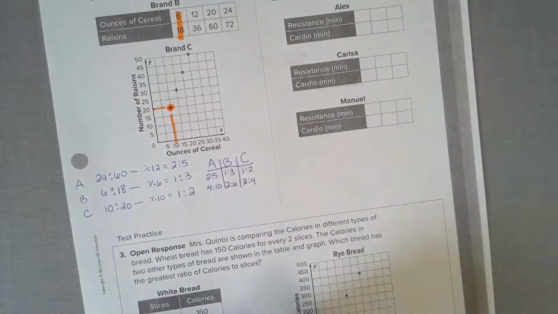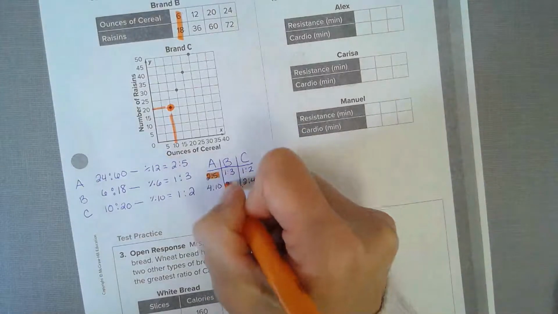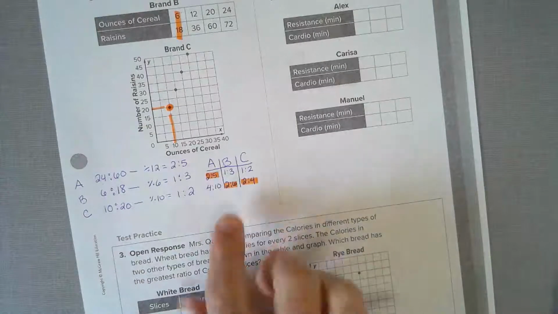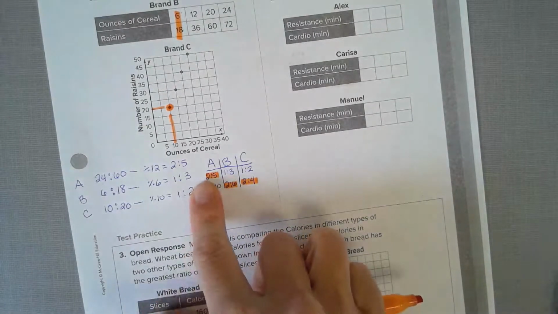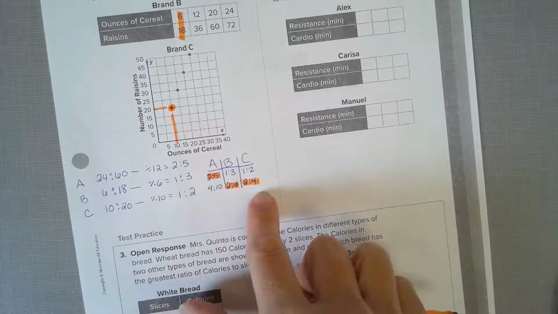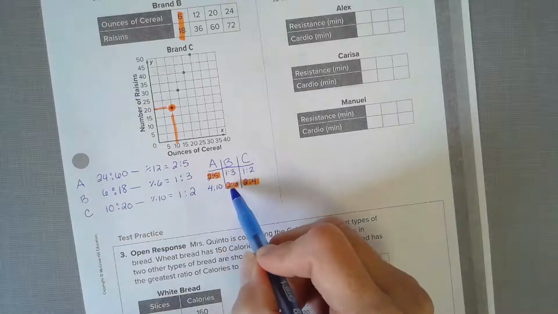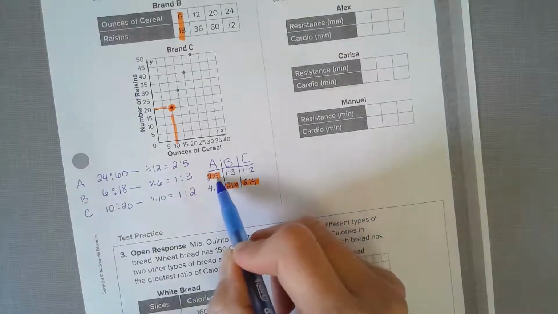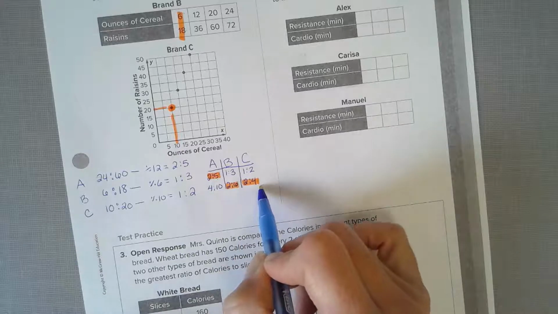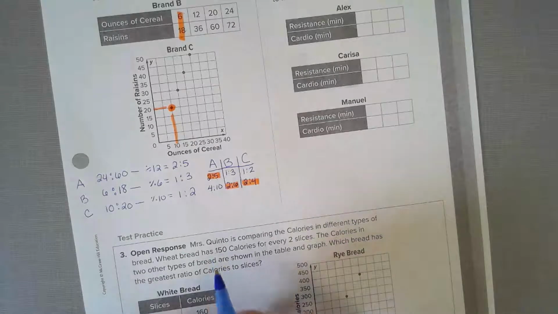It didn't take very long for me to find the matching numbers. I don't have to make a big long list. It was until their ounces were the same that I could then compare how many raisins were in each of those boxes. So for every 2 ounces, A had 5 raisins, B had 6 raisins, and C had 4 raisins. So brand B has more raisins.